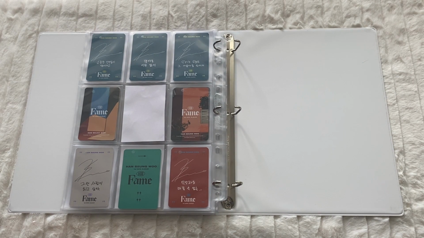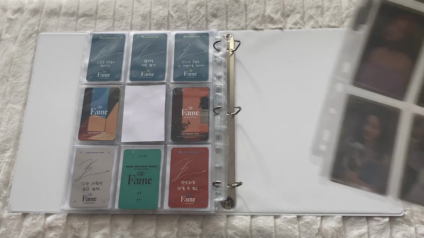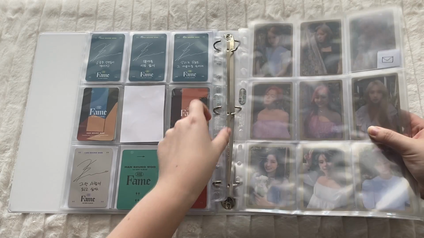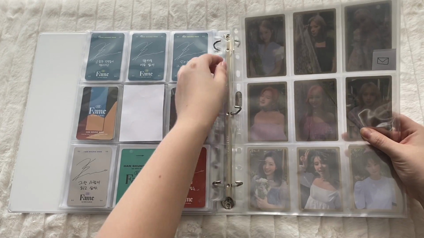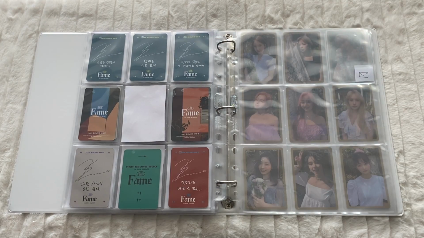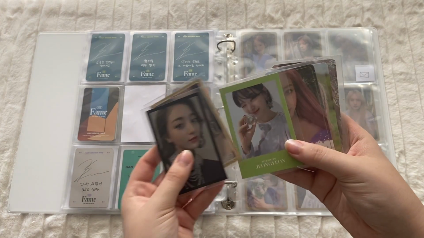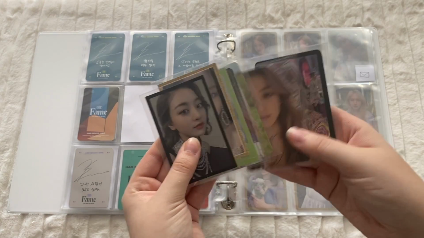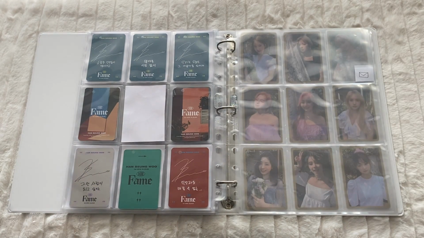There's been a little bit of progress since my starting my Twice collection video, which is exciting because I only pulled 1 of each Jihyo card, and then I also have 1 OT9 set that I'm doing at the moment. I have some extra Jihyo cards, and then I have also my first from my OT9 set for Feel Special. So that's exciting. I still have a couple things up for trade on my Instagram if you're interested.